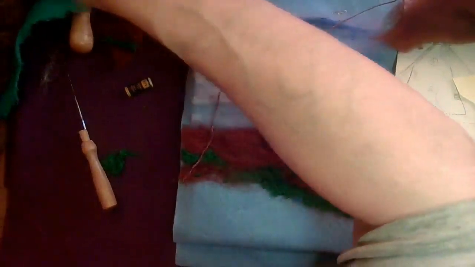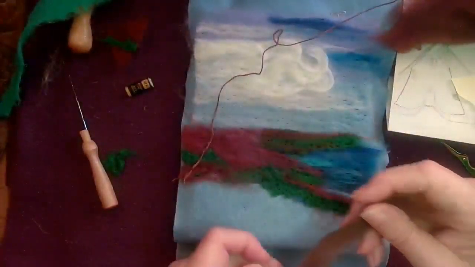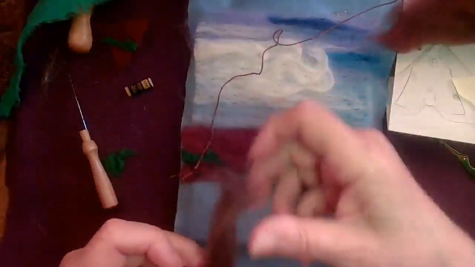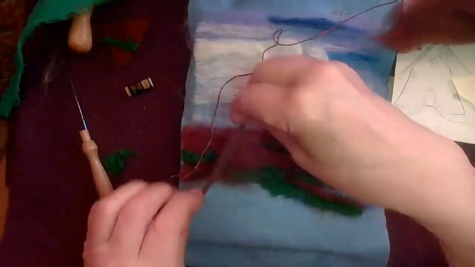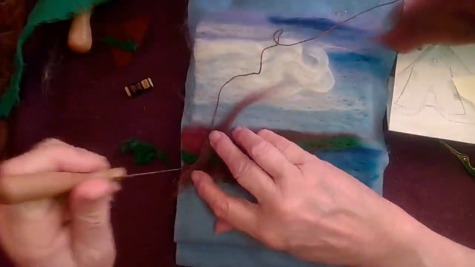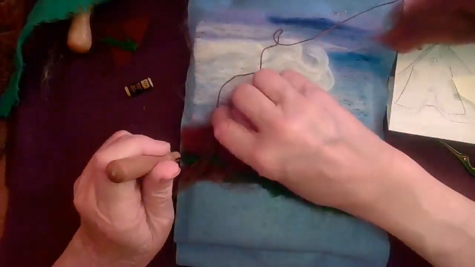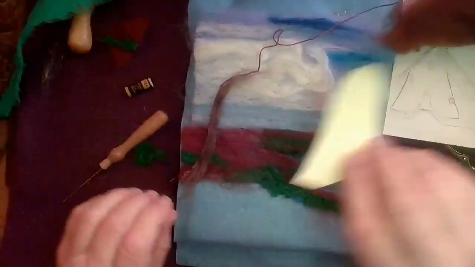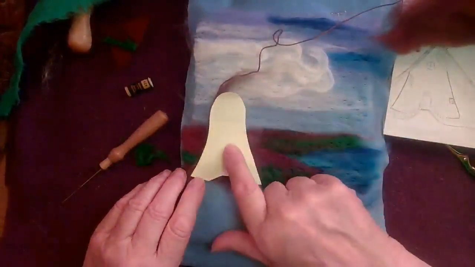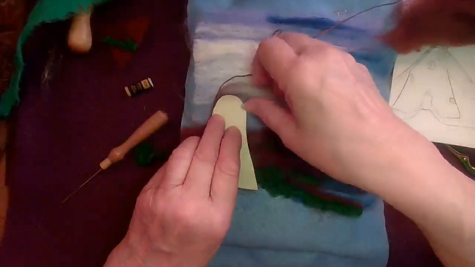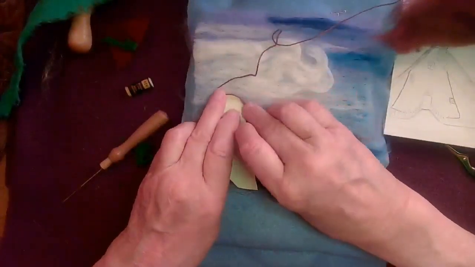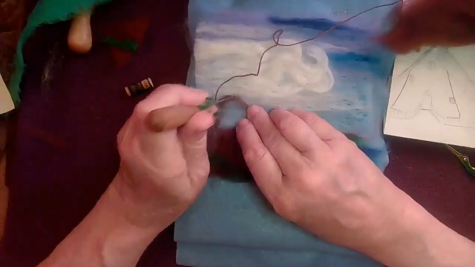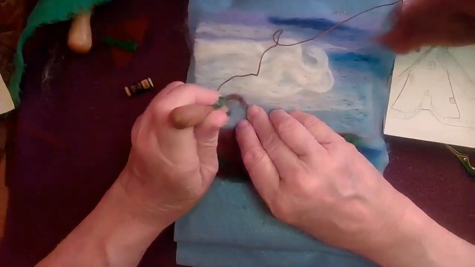Give me a guide to work with. This probably isn't the best way to do it, but it's working for me. I'm inventing it as I go along.